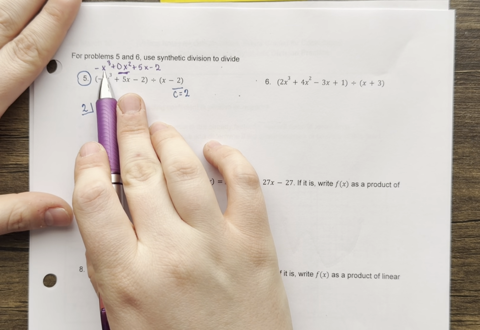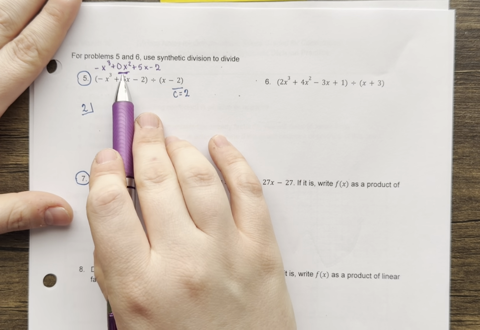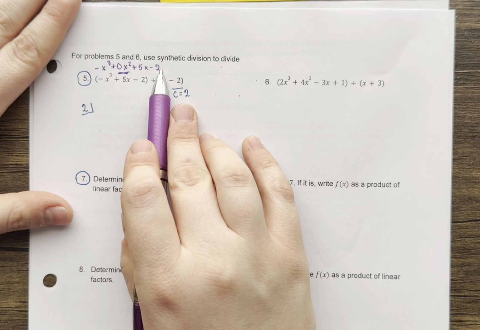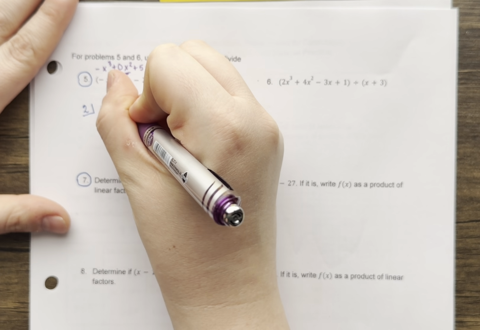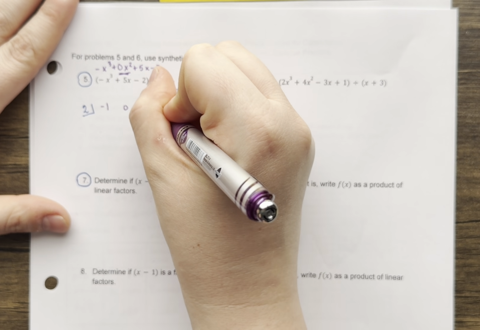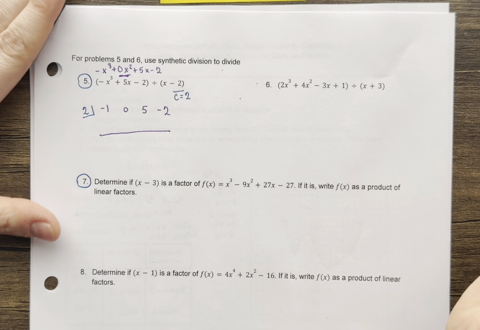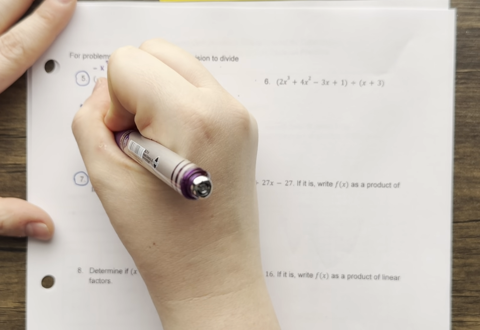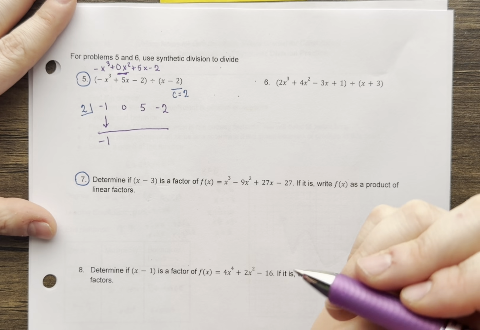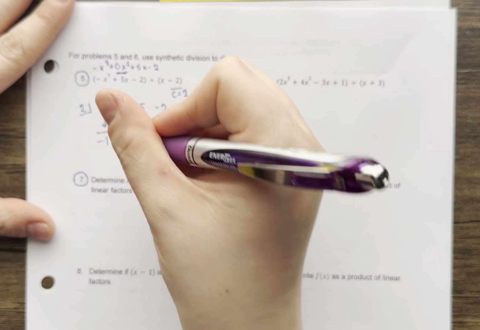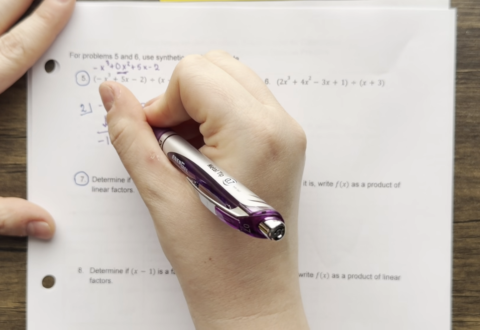Since we have everything in order, x cubed, squared, linear, constant, so 3, 2, 1, constant, we can just write those coefficients out. We'll have negative 1, 0, 5, negative 2. We leave a little space. And then from here, we bring down that first coefficient, negative 1, and multiply by our c. So negative 1 times 2 is negative 2. We write that product up here, and then we add straight down.